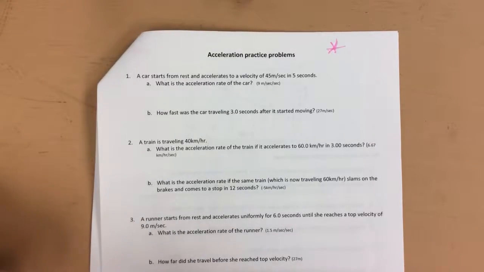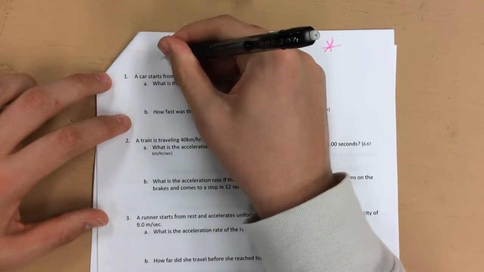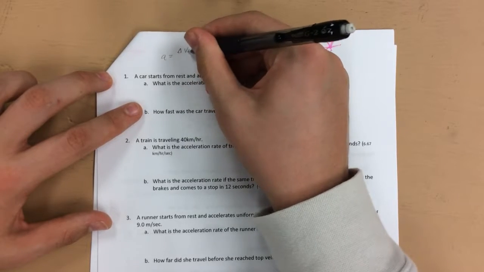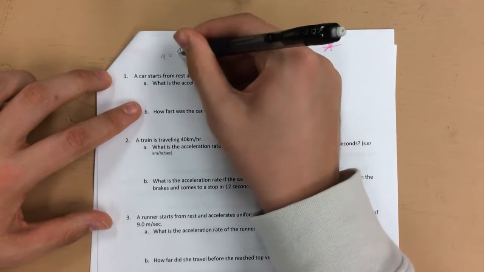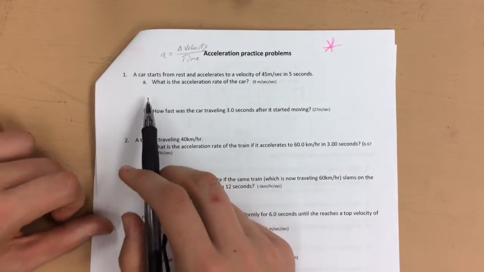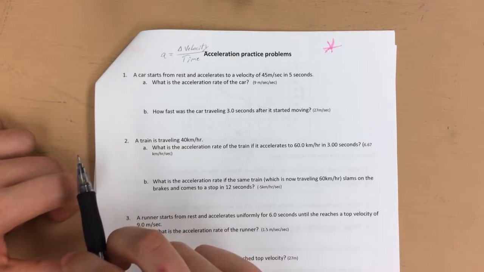Here we have some acceleration problems. The most important part of doing acceleration problems is knowing the definition of acceleration. That is, acceleration A equals change in velocity over time.